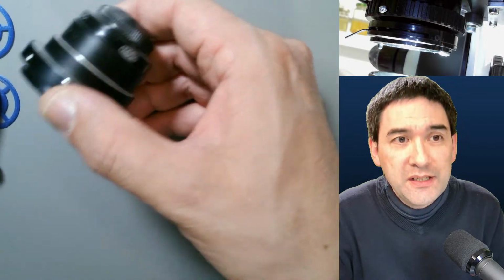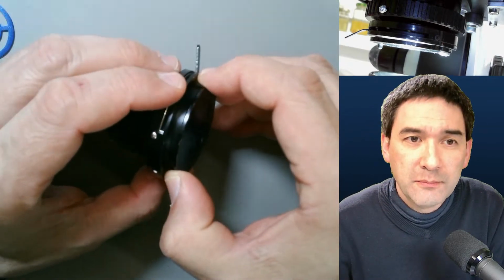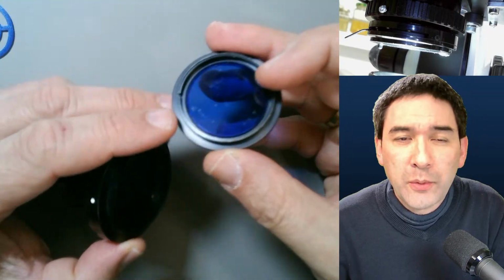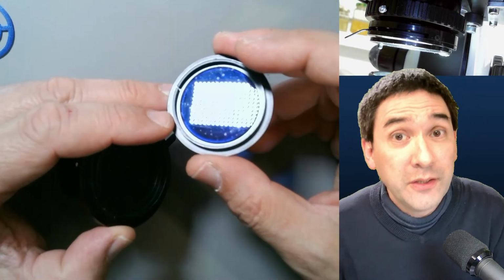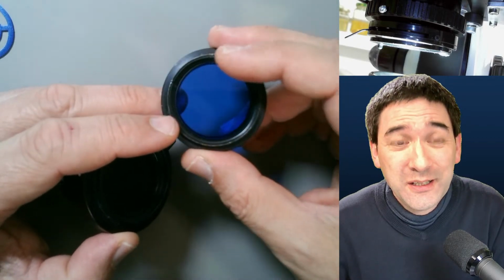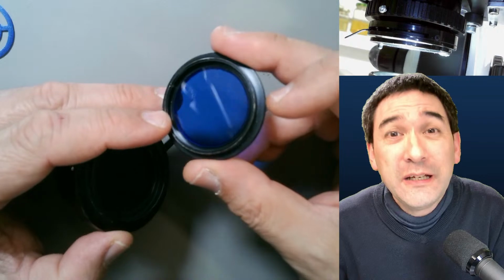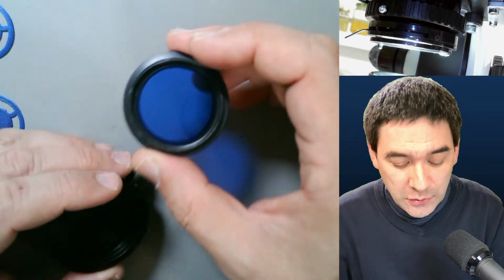What I've got here is a condenser with a filter holder. The filter is blue because many microscopes have halogen light, and halogen lamps are sometimes very red, so the filter removes a little bit of the infrared and red component to give it a more balanced color. And you can also place filters in here.